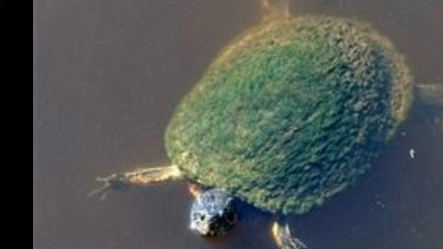Sea turtles are found in all the oceans of the world except for the Arctic Ocean.